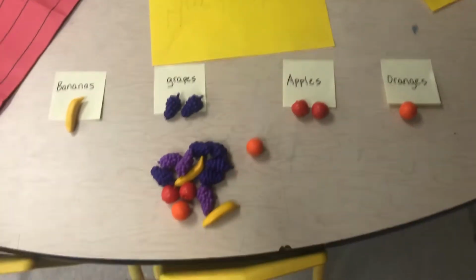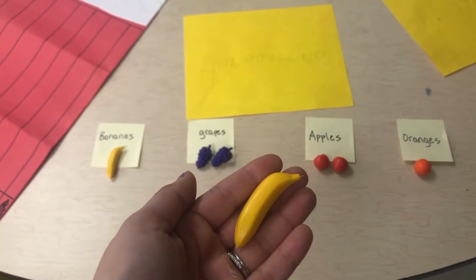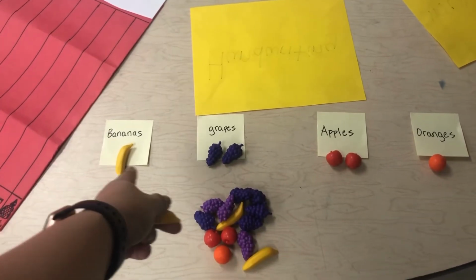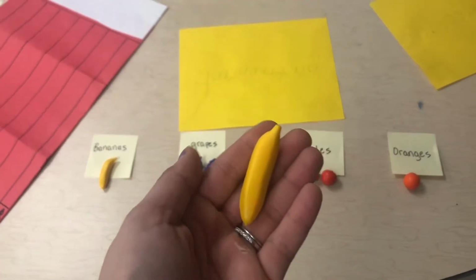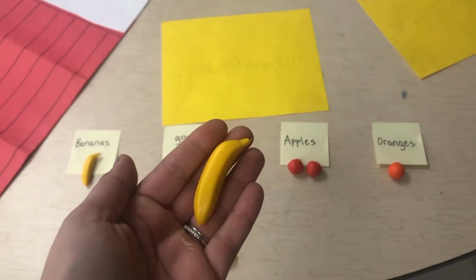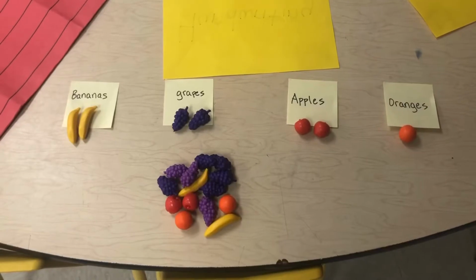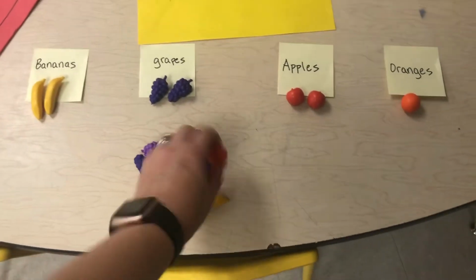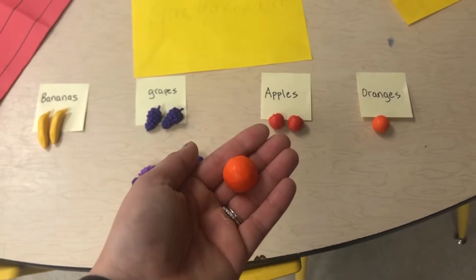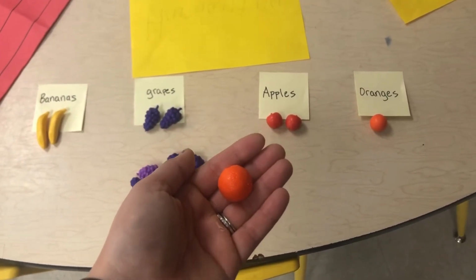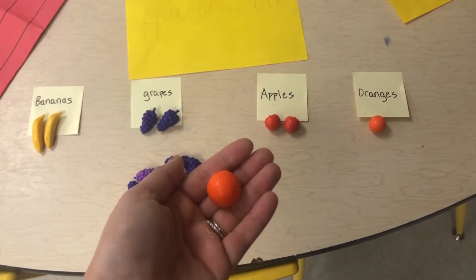So here's another example. If I grab this one, we've got a banana. Does this go in the banana category, the grape category, the apple category, or the orange? If you said banana, then you are correct. Okay, now I'm grabbing this one. What category does this go in? Bananas, grapes, apples, or oranges? Oranges is correct.